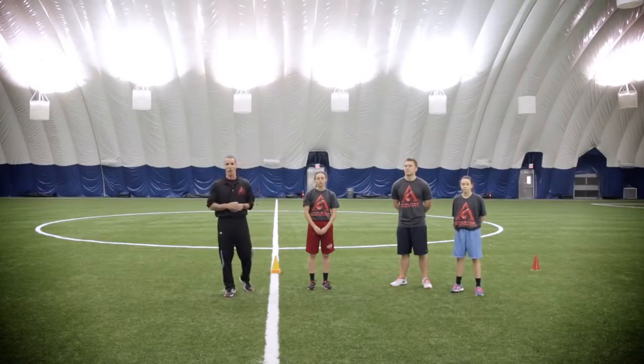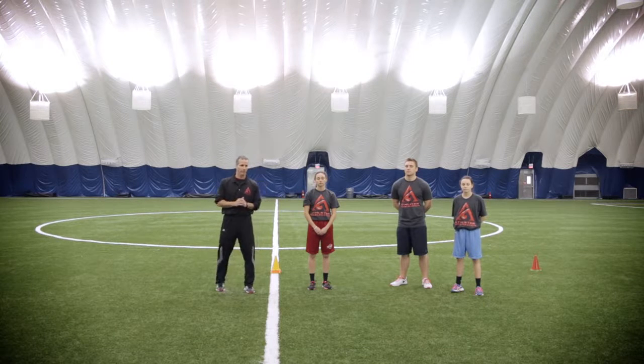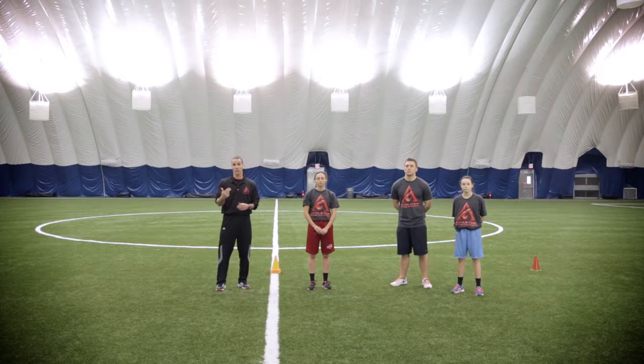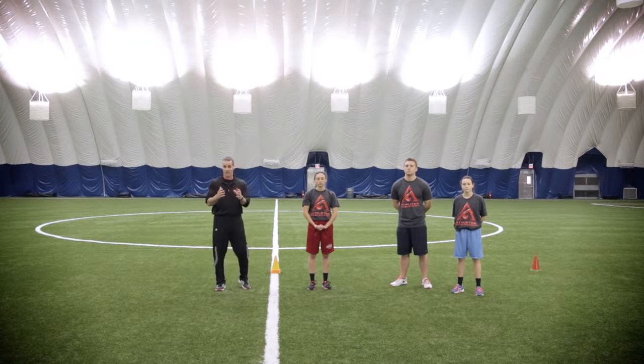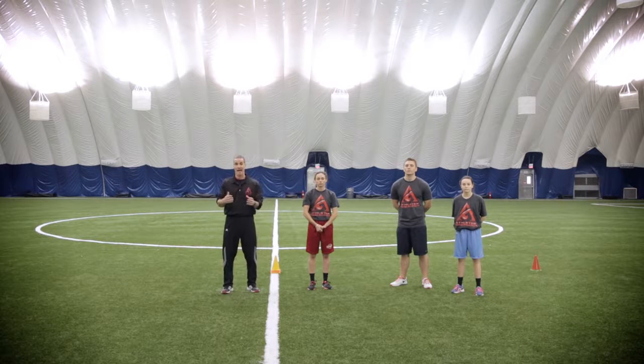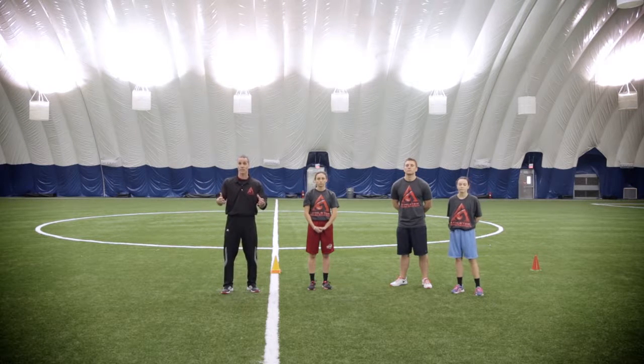Moving on, block 4, lateral acceleration, still working shuffle. Now we're going to go reactive. Now it's going to be some challenging, fun activities, but you get to assess your athletes' reactive movement, because ultimately that's what games, sports are about. How do they react against an opponent?